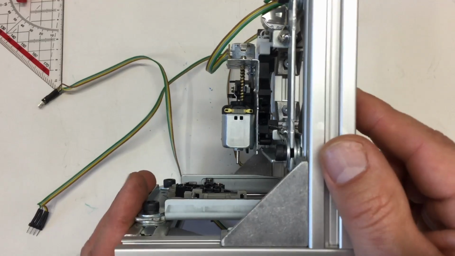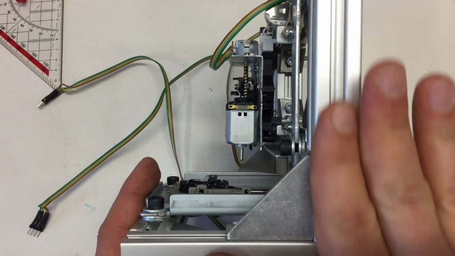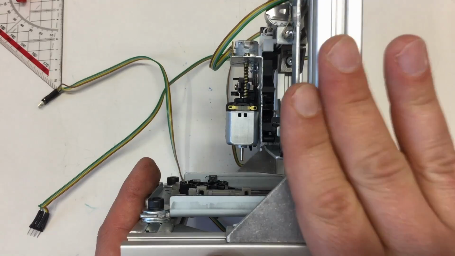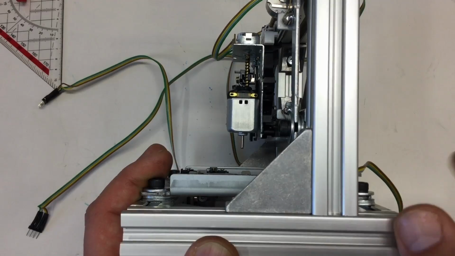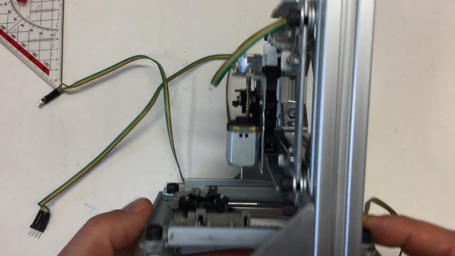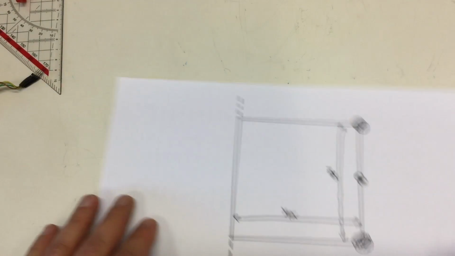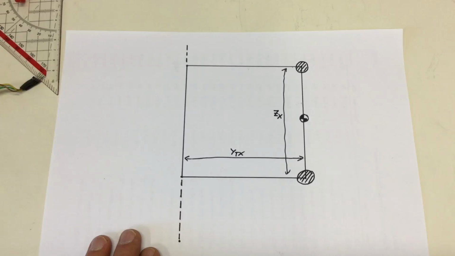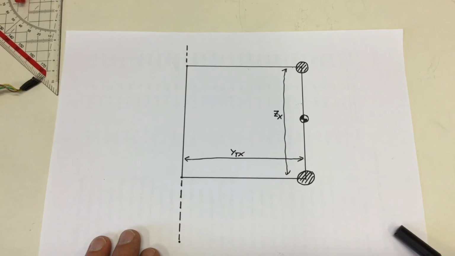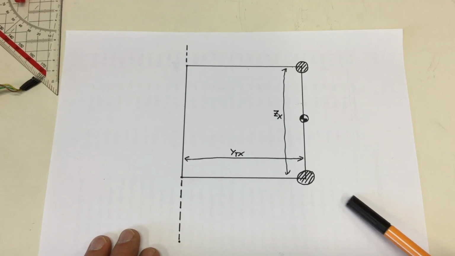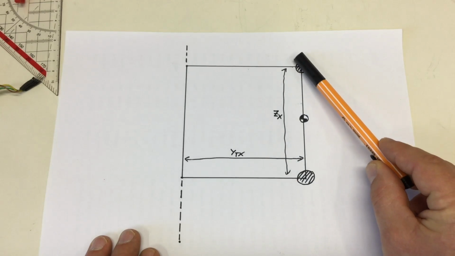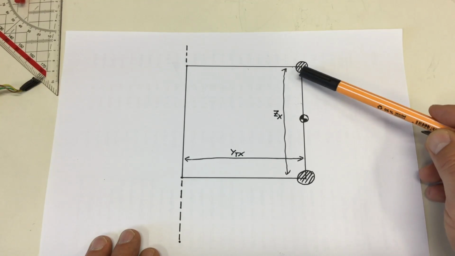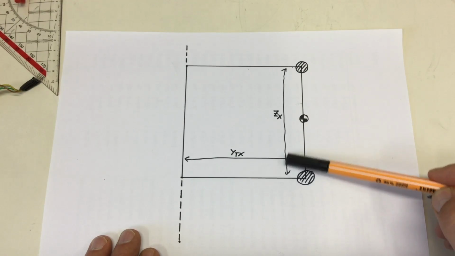So again, we can simply watch our CNC machine from the side with the z-axis and the y-axis. And it's basically the same picture as last time. Maybe you remember, or maybe you have to review the video. I hope not. It was quite long. But we have here the lower X bearings and the upper X bearings. And we have our two dimensions, which were important back then.